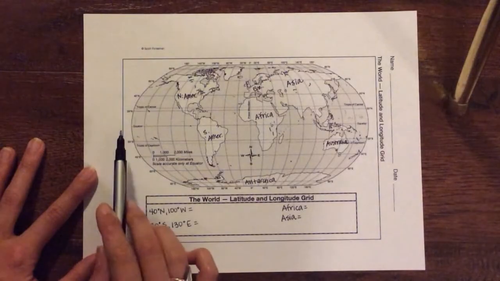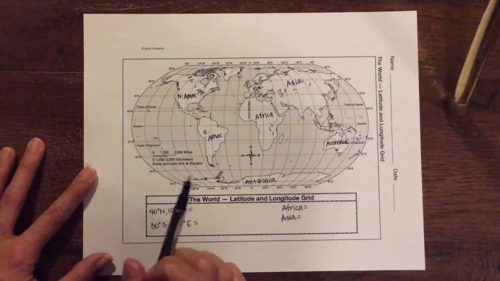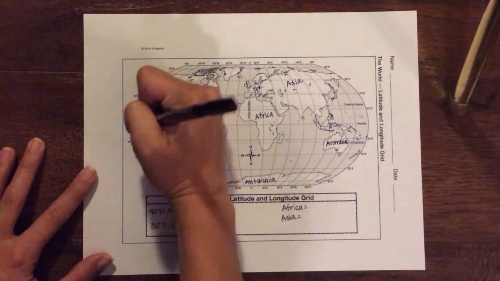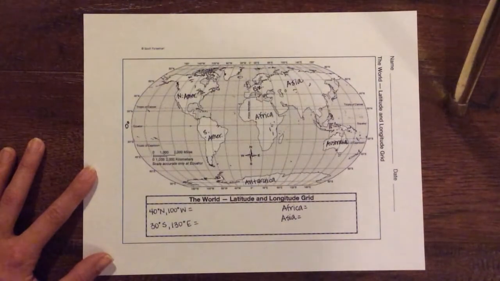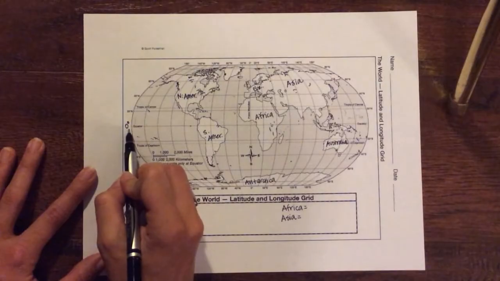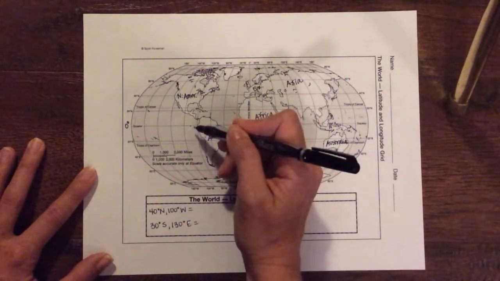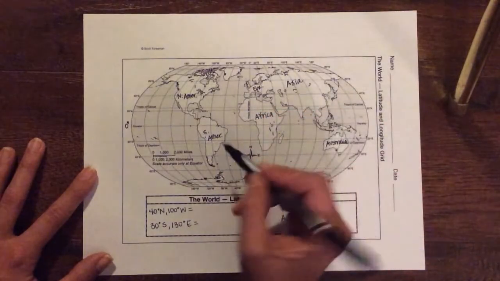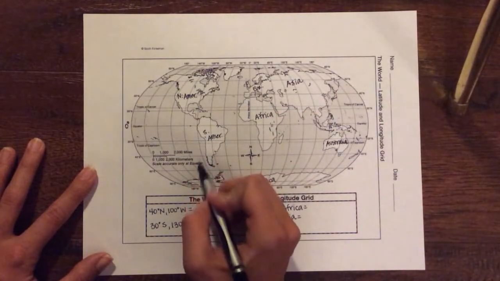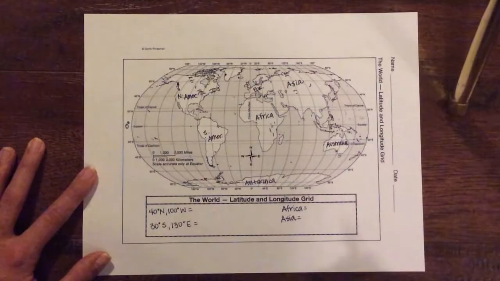So when I look for my latitude lines, I want to find first the equator, which should be in the middle if I'm looking at a whole map of the world, and that's my 0 degrees latitude. Latitude will measure how far north I go if I go up from the equator, or how far south I go if I go down from the equator.